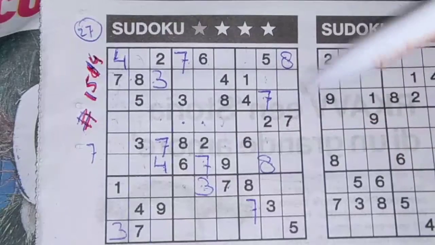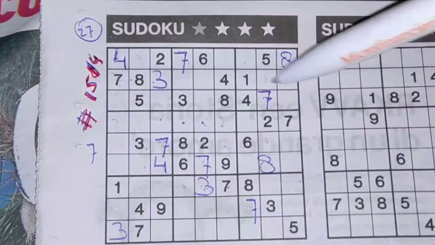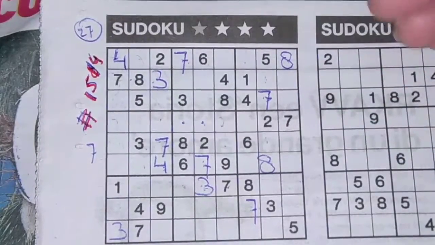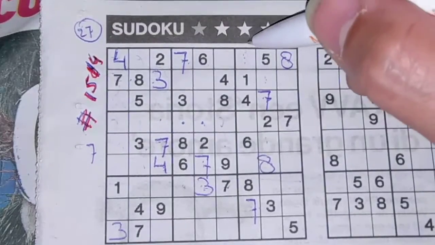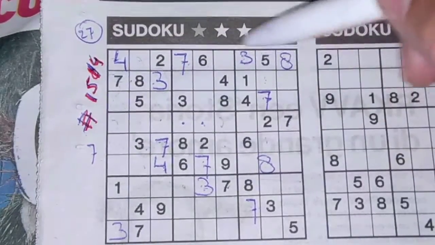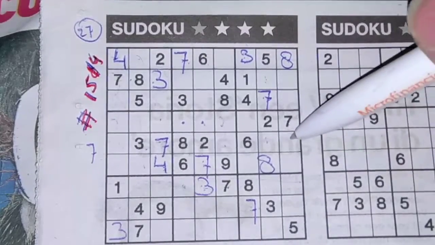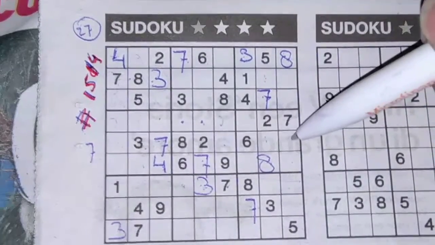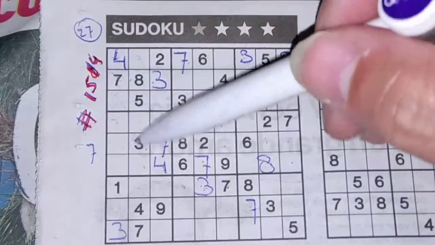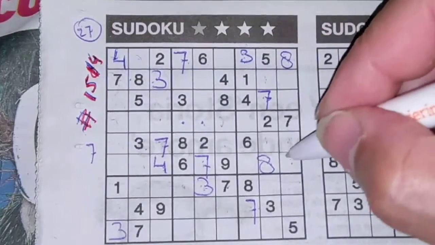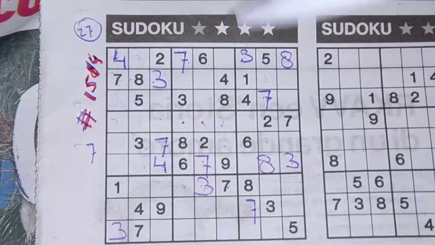3 in the 3rd row, 3 in the 2nd row. So in the 1st row, the only place for the 3 should be here. 3 in this column, 3 in the column next. So in the last column, the only 2 places for the 3 should be here or there. We see here 3, no 3 there, 3 should be here.